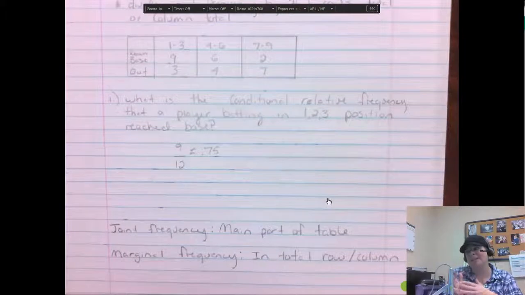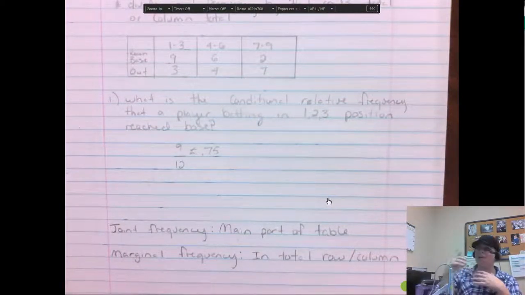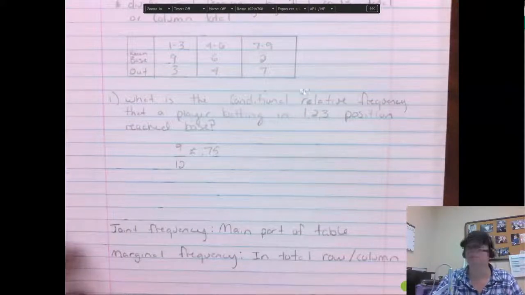It really depends on the question. And you only have a couple questions of this on your homework, so if you need to do a similar exercise a couple times till you understand it, that's fine.